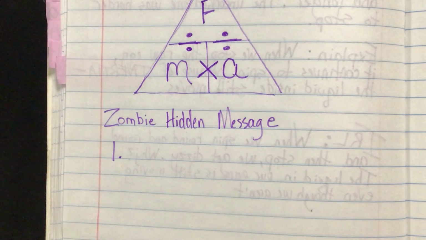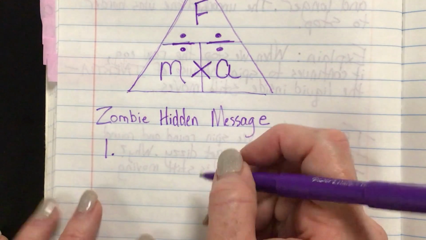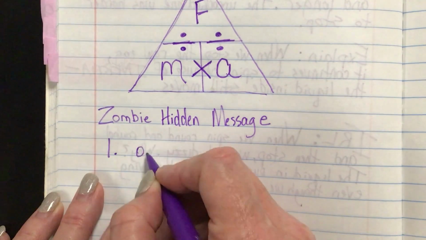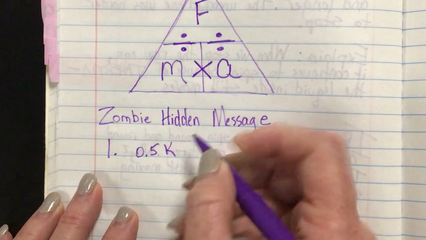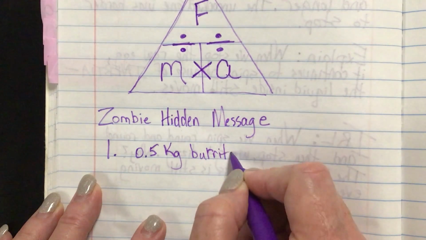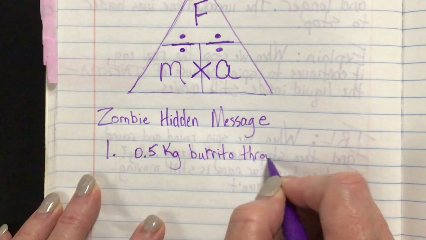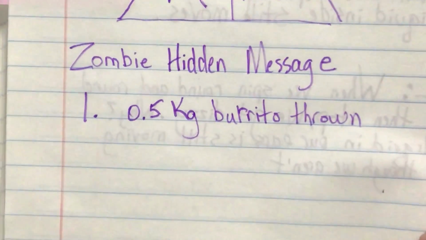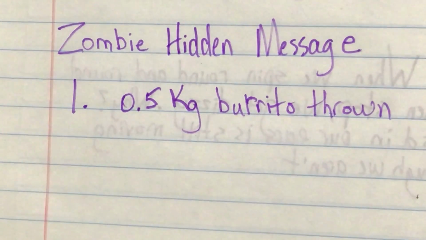Let me read what it says. A student in the lunchroom threw a 0.5 kilogram burrito at a zombie. He accelerates the burrito at 3 meters per second squared. How much force did he use? We're going to shorten that big time. So we're going to say 0.5 kilogram burrito thrown.